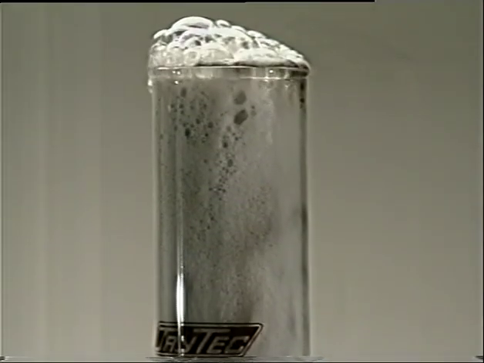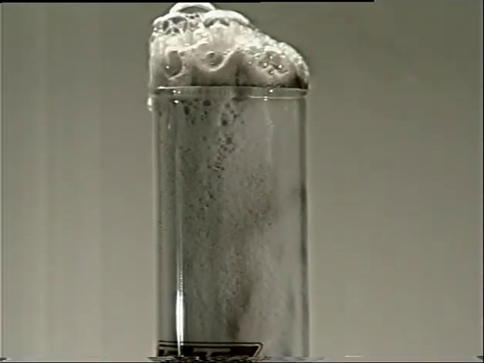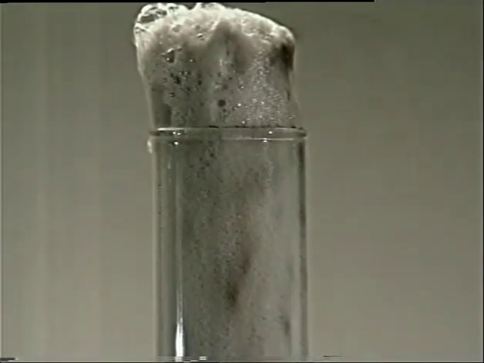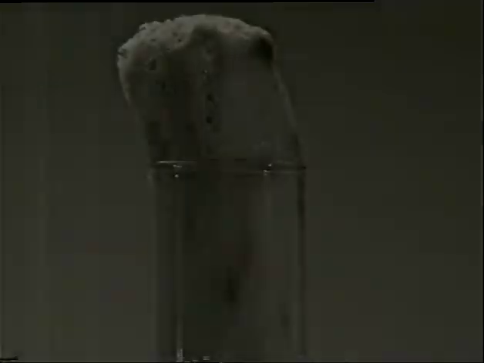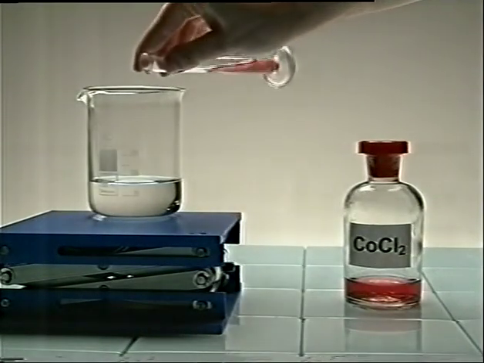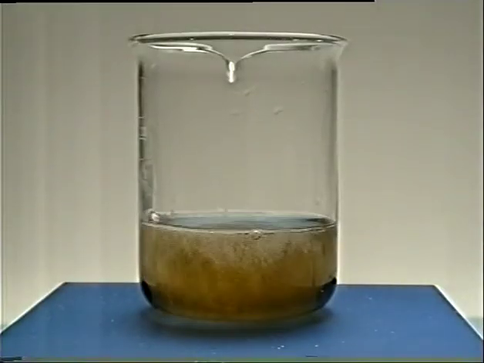Specific catalysts are used to speed up specific reactions. Cobalt chloride solution is the catalyst in this next reaction.